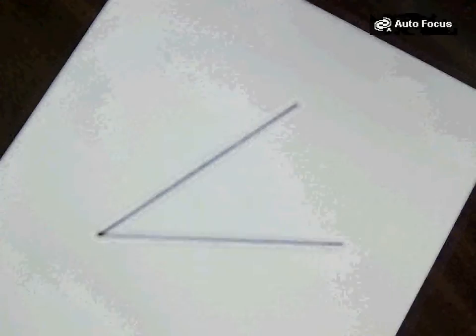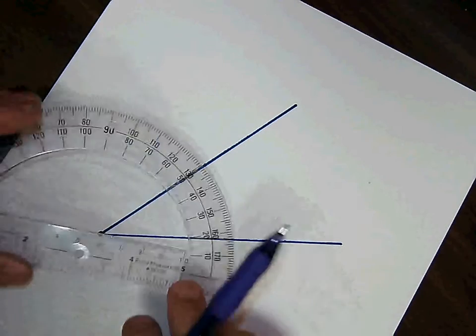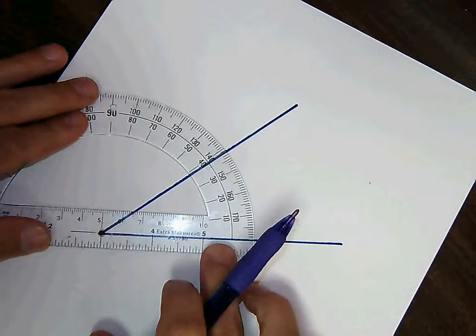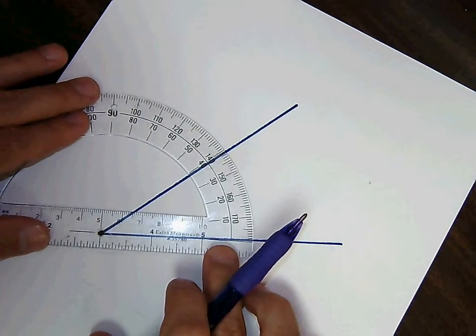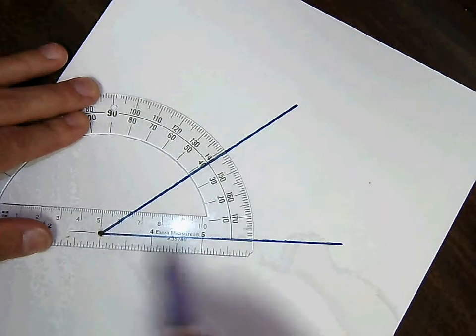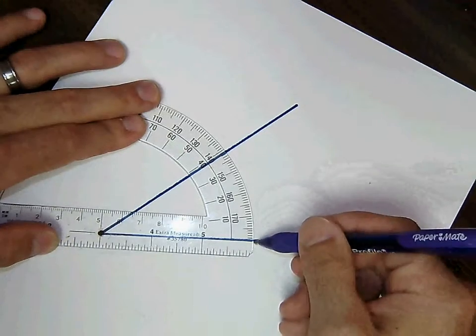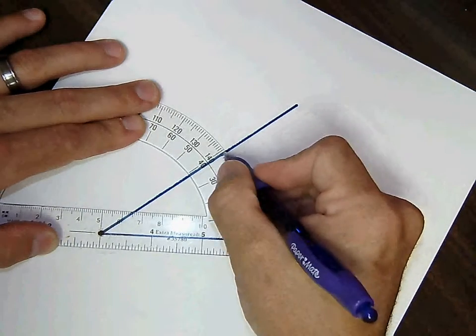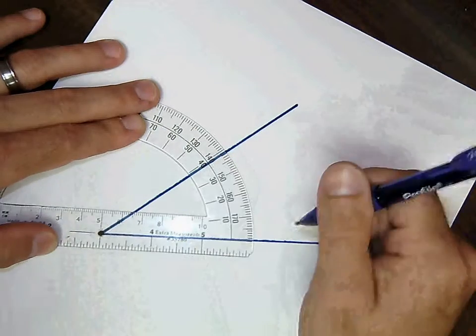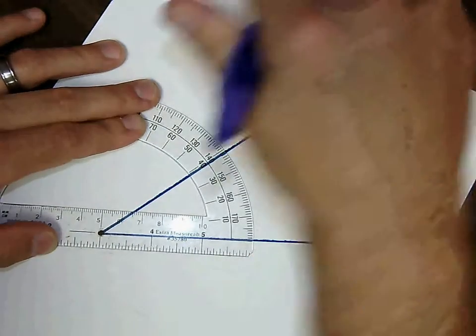Let me do this with my protractor. I'm going to put my vertex in the center. I'm going to move it around so that these lines are right on top of my bottom ray, the bottom part of my angle. And then you measure up. Wherever the top ray, the top part of your angle, crosses the protractor is the measure of your angle. I'm going to zoom in, see if you can see this here.